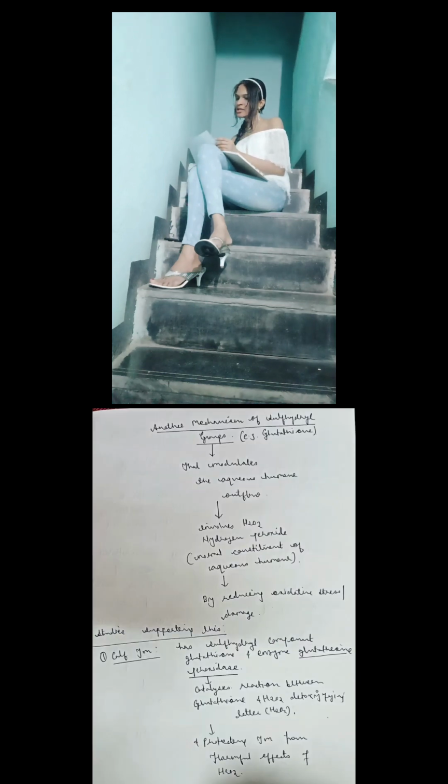Now, another mechanism of sulfhydryl groups, for example, glutathione. Glutathione, we know that it is a detoxifying molecule. It reduces the oxidative stress. And this glutathione modulates the aqueous humor outflow. It is involved with hydrogen peroxide, which is a normal constituent of aqueous humor. Hydrogen peroxide increases the oxidative stress, and the glutathione is involved in reducing the oxidative stress caused by this hydrogen peroxide.